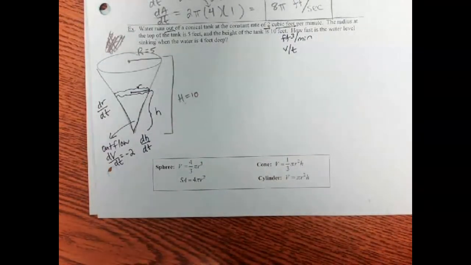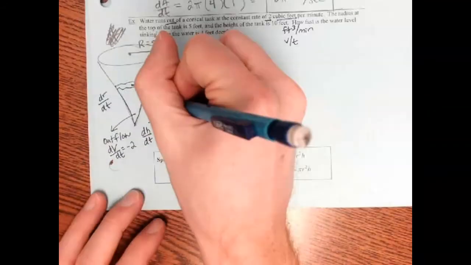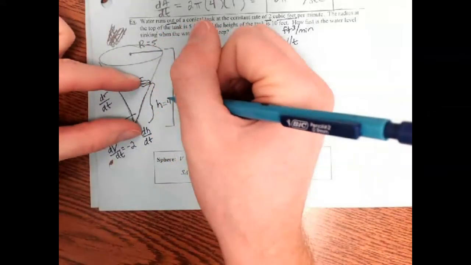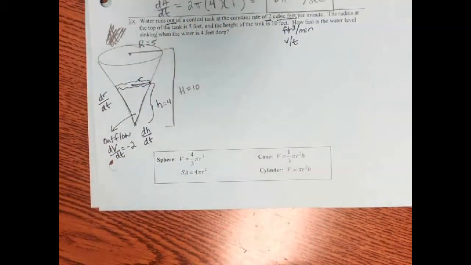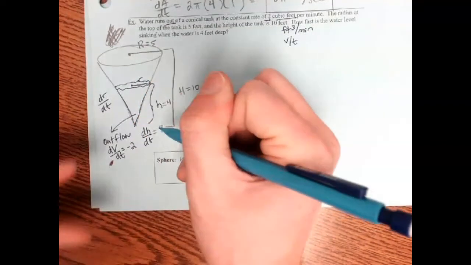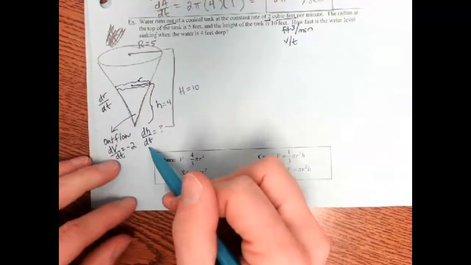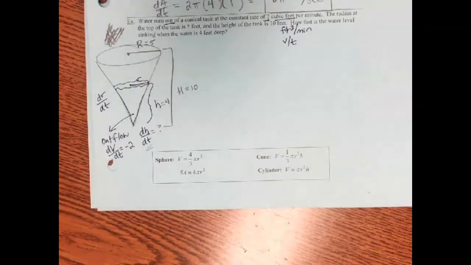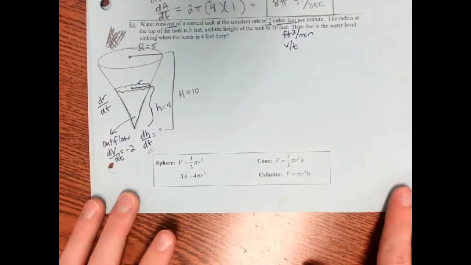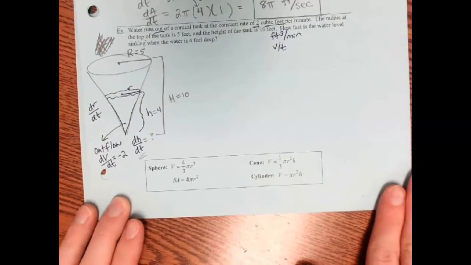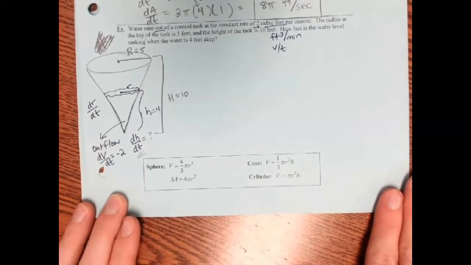We got the dimensions labeled. The height is 10, that's good. The radius is 5, we got that labeled. Now it says, how fast is the water level sinking when the water is 4 feet deep? The water being 4 feet deep, that's your little h value. The height of the water is going to be 4. And it's looking for how fast the water level is sinking. As that water flows out, the water level is the dh/dt. So it gives me some information about the lowercase h, and it wants me to answer something about the little dh/dt.